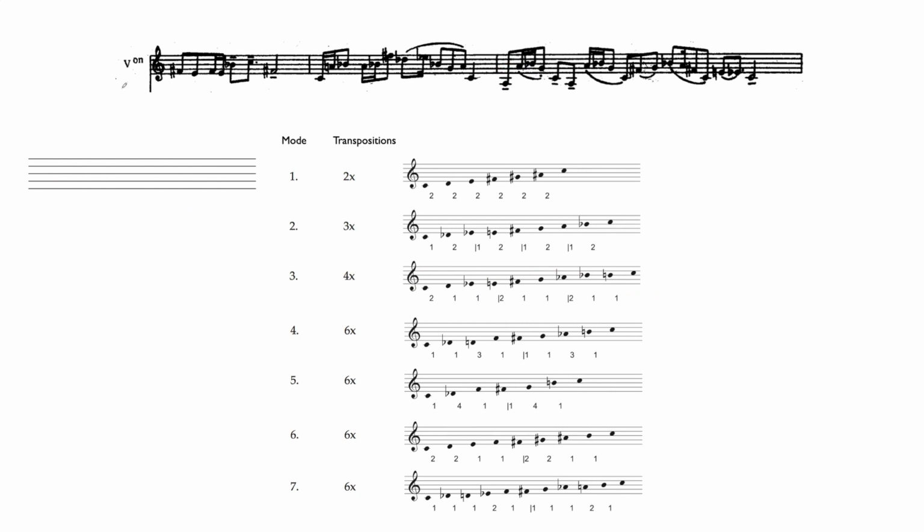But let's take a look at another passage. This one, beginning here at the end of this section. If you do the same thing, let's begin with C. Do we have D flat here? Do we have D natural? No. And we have E flat. Do we have E natural? Yes, we have E natural here.